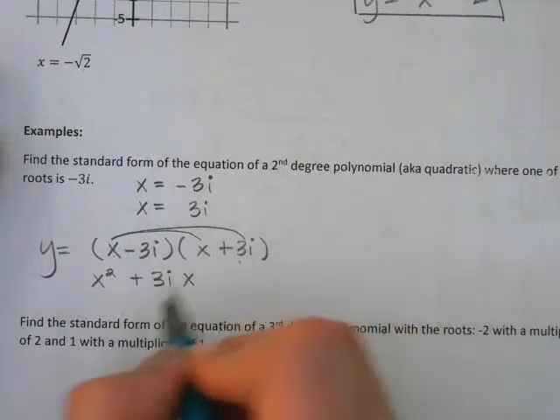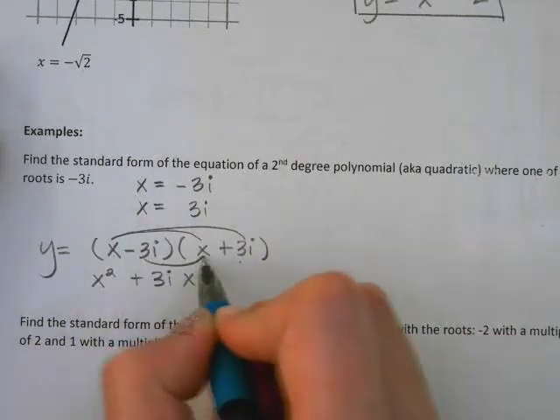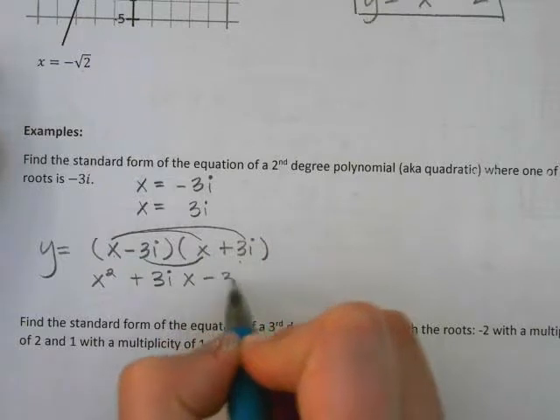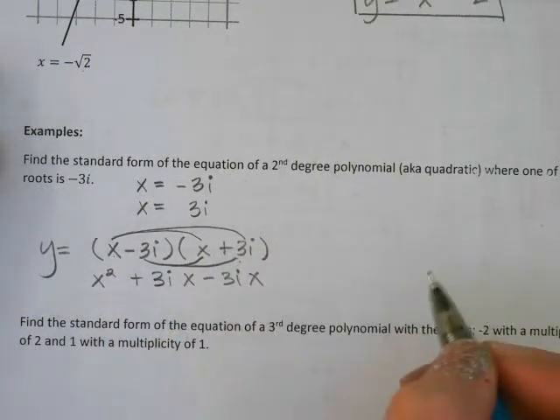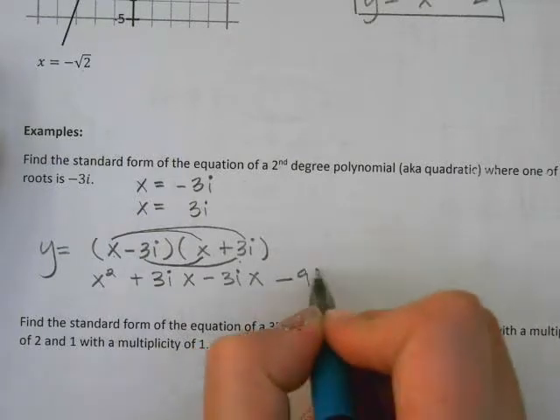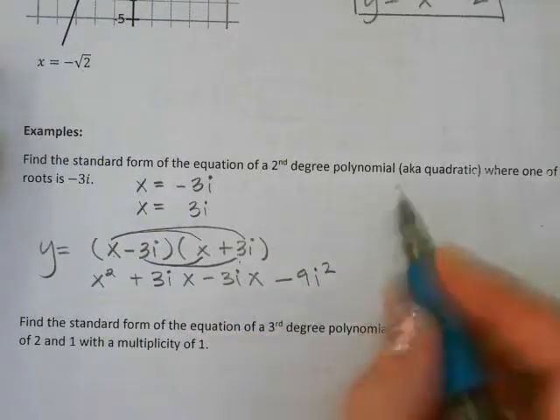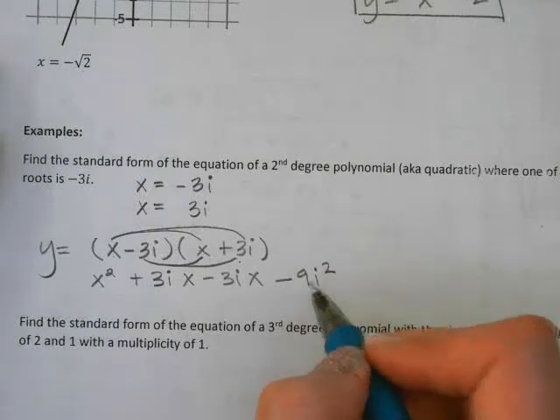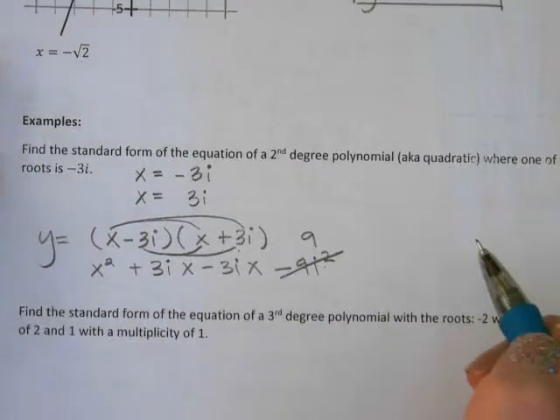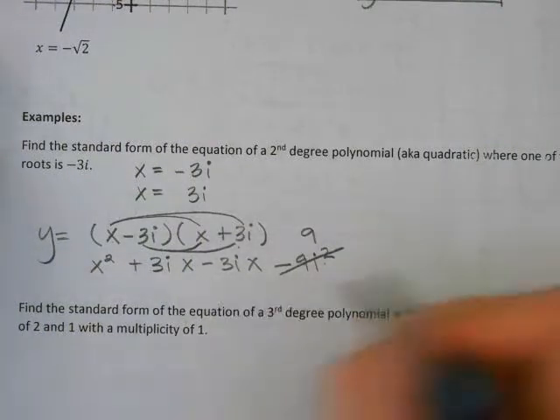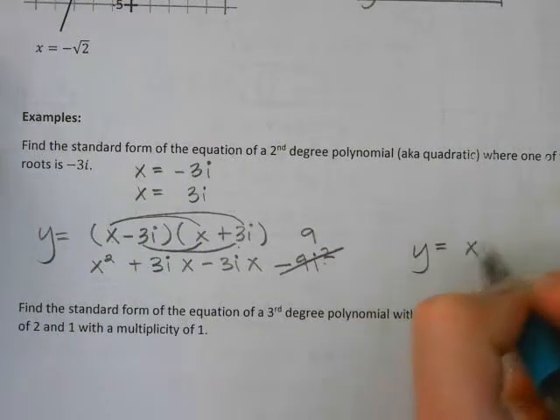And then we have positive 3ix, and what else do we have? Negative 3ix, so there it is, it just canceled. And then what do we have on the very end? Negative 9i squared. And negative 9i squared is really negative 9 times negative 1, and that gives us positive 9. So it's just y equals x squared plus 9.